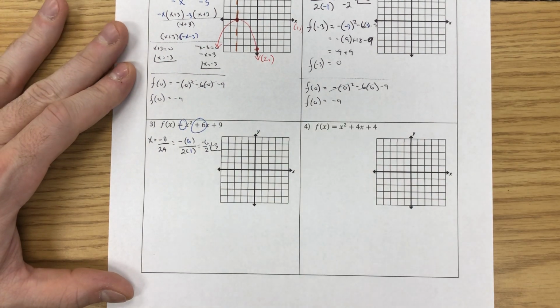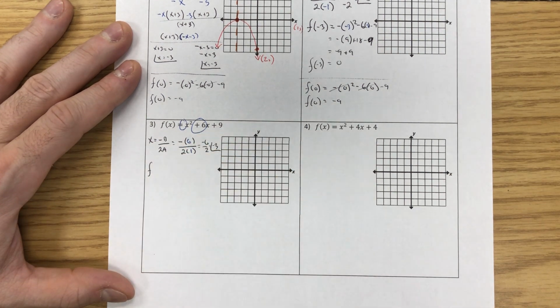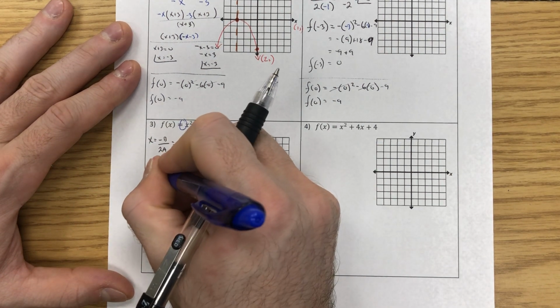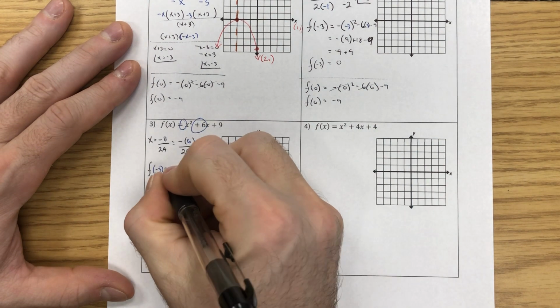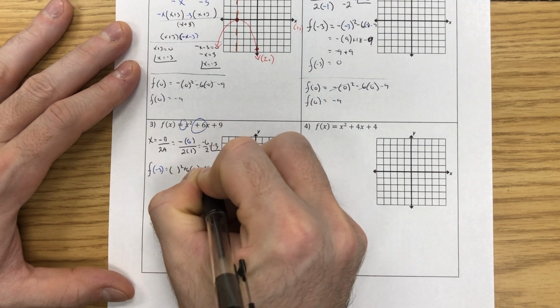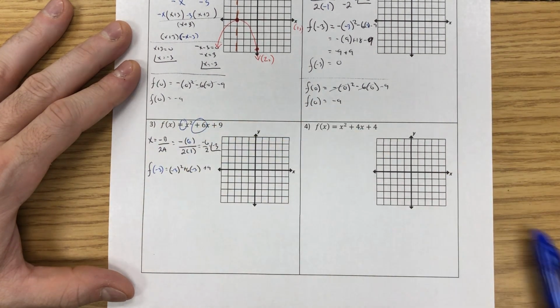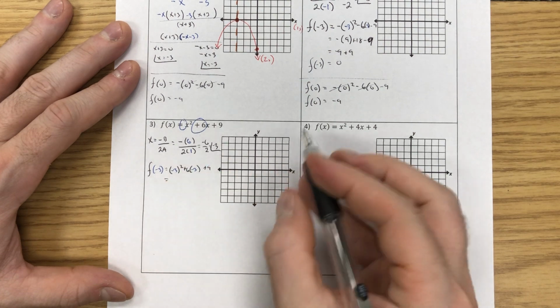Let's see where this goes. So I'm going to take that and I'm going to plug it into the equation. F of negative 3 is equal to... order of operations.